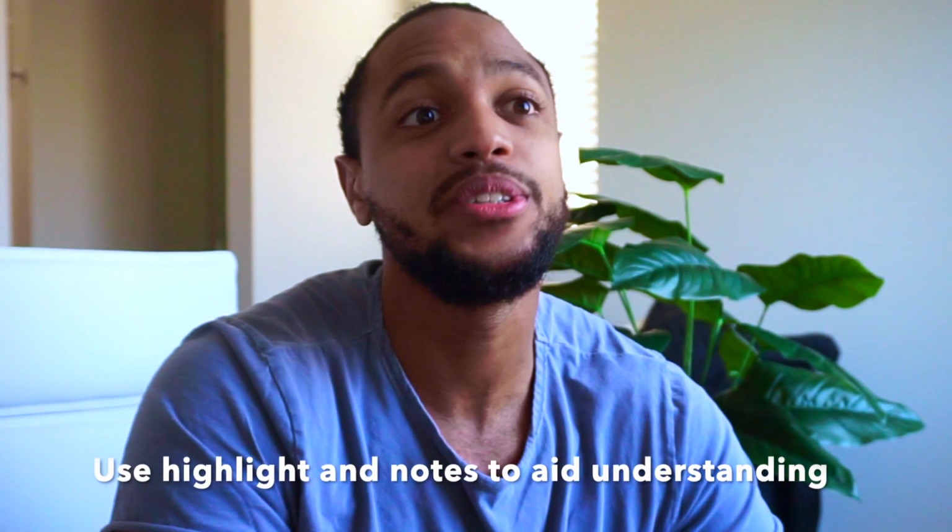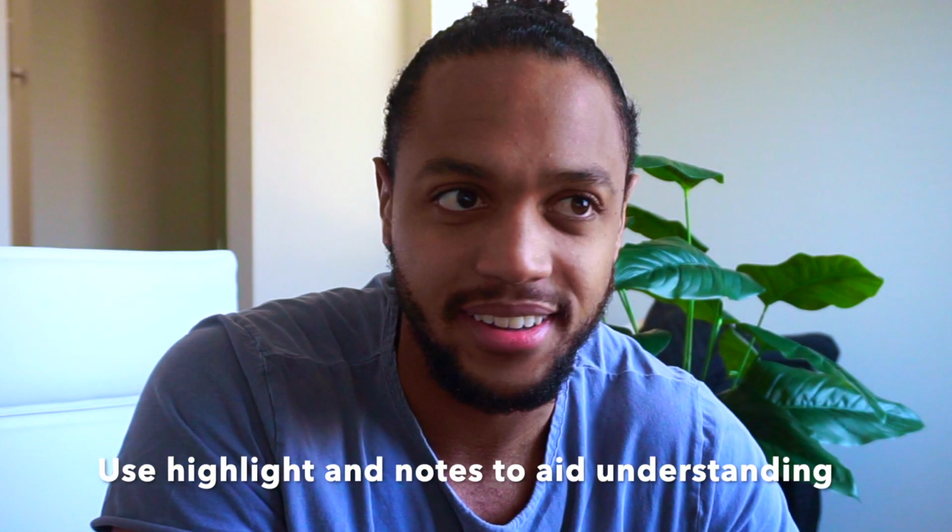Usually these lab articles come with supporting info that couldn't fit in the word count of the article, but it goes with the article to support the main points that the scientists or authors are trying to explain to us. So use highlights and notes to aid your understanding.